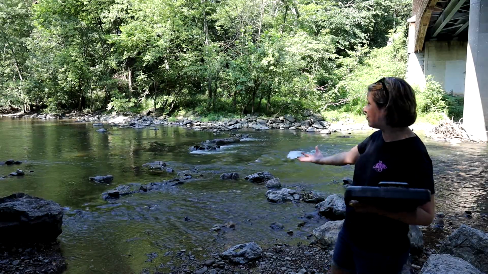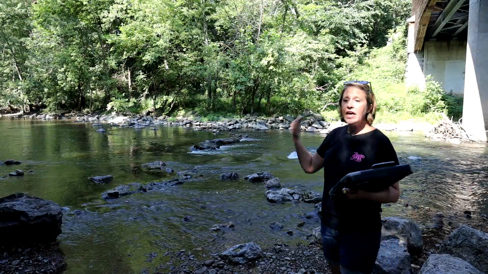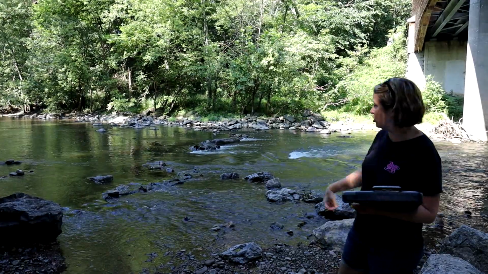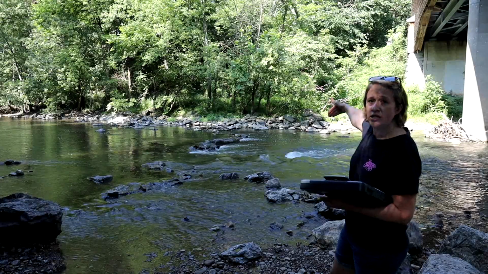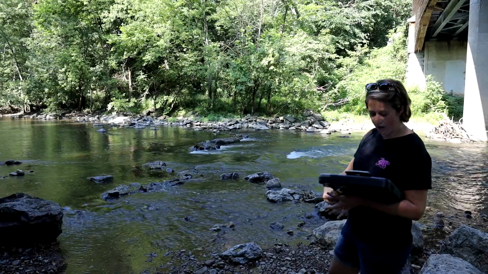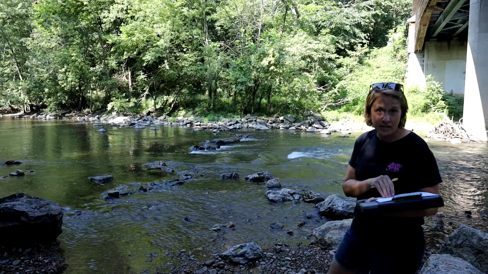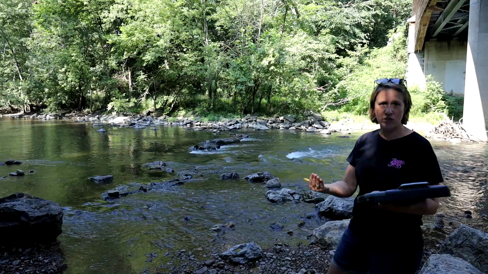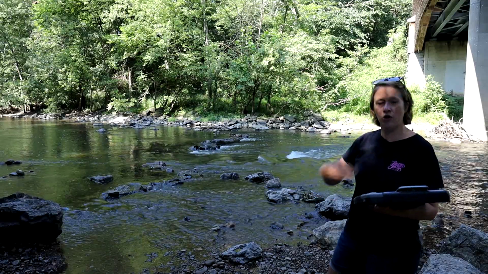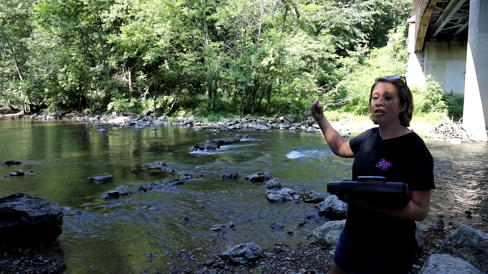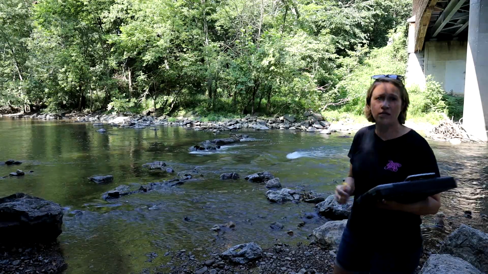So that's why we're focused on this area here. In my drawing on my data sheet, I've included the whole cross-section of the river, but I've indicated with a star where I'm actually going to be testing. So that, again, if someone wants to come back and replicate your experimental design, they can come to basically the same location.